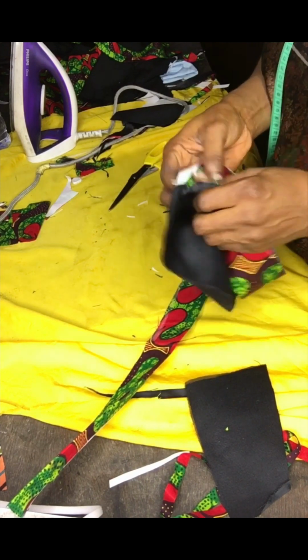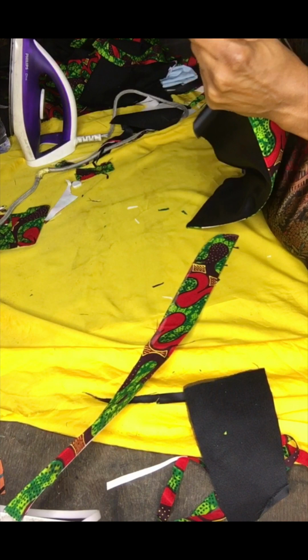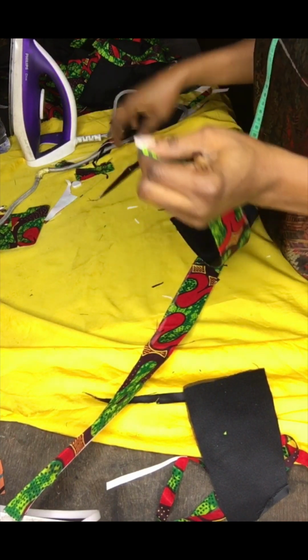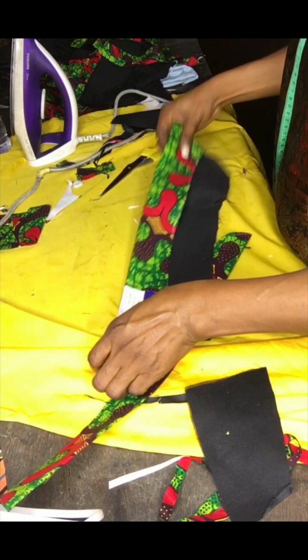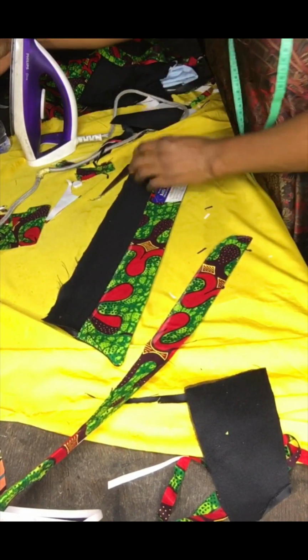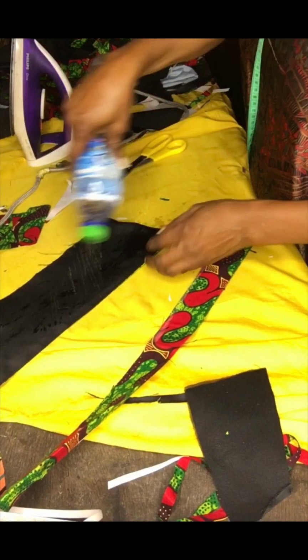Make sure you turn it very well. So you use your scissors. See? See the back.